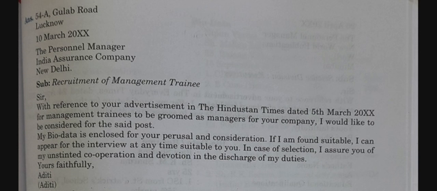So 54A is the flat number or block number. Then Gulab Road is the locality. Lucknow is the place. So these are 3 separate things, and these 3 separate things should come in separate lines.